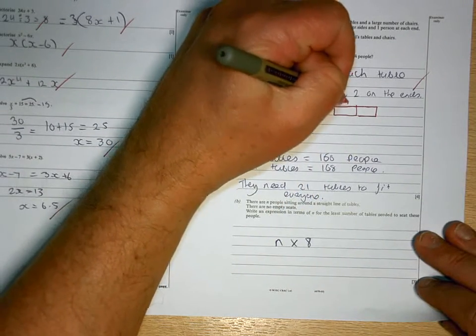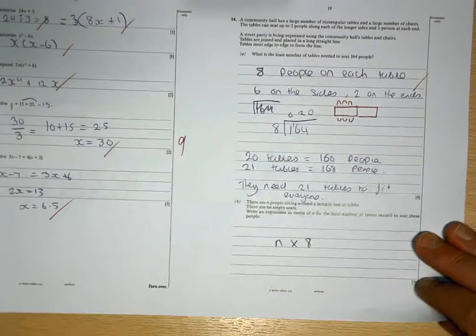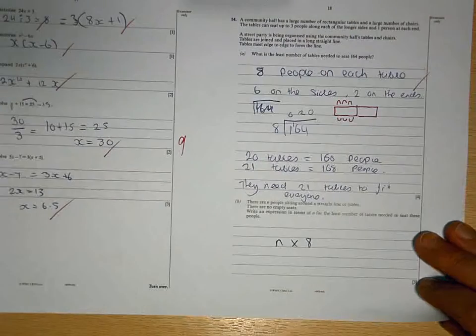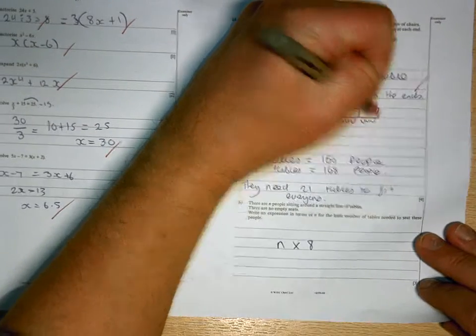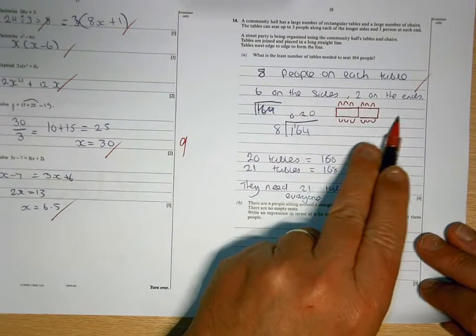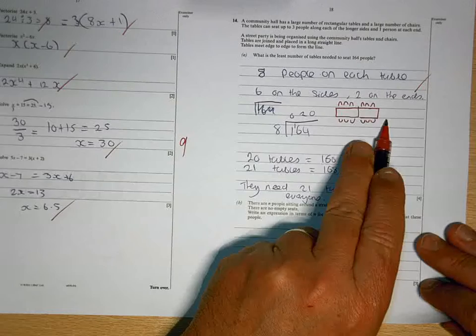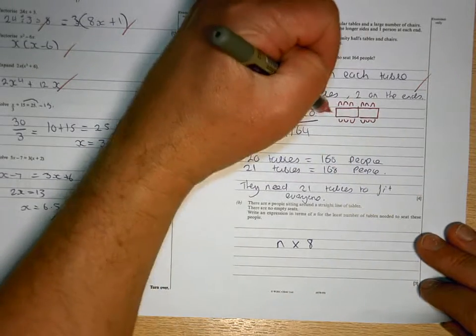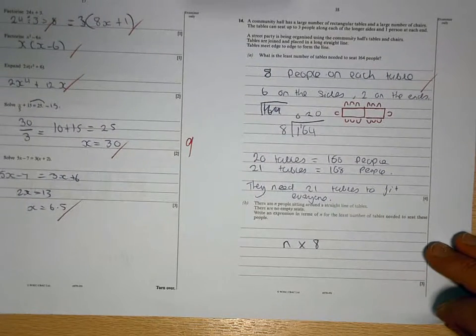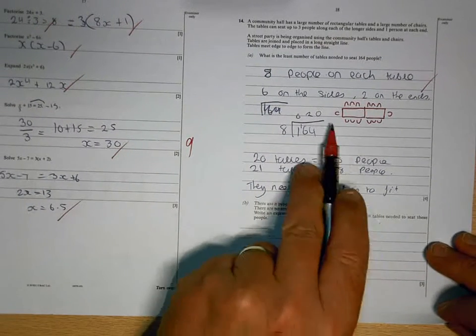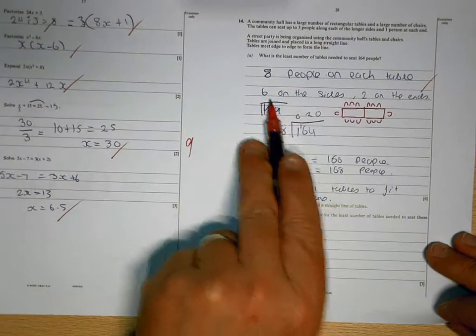So in fact, what you've got are the 3 people sitting either side there, the 3 people sitting either side there. If you add another table, it would give you another 6, but there's only ever 2 people that are sitting on the end. So that's what you need to think about.